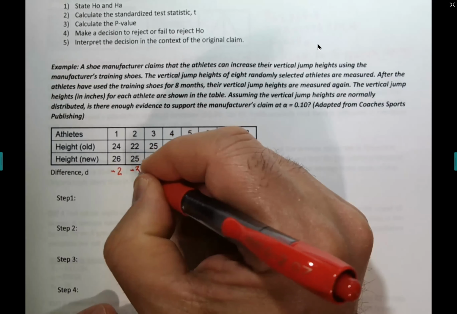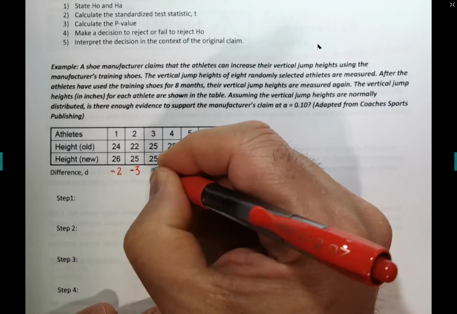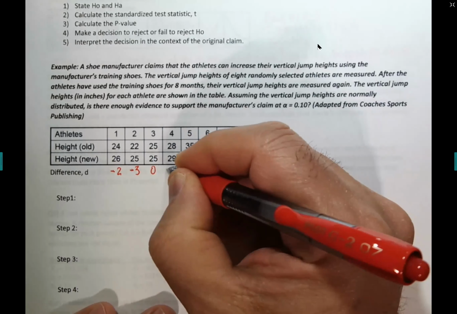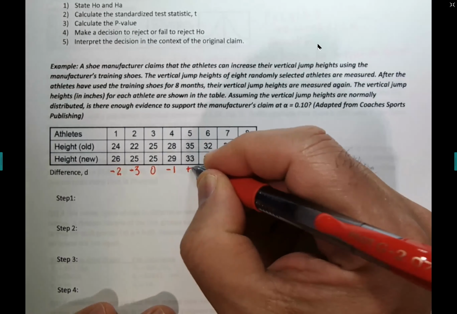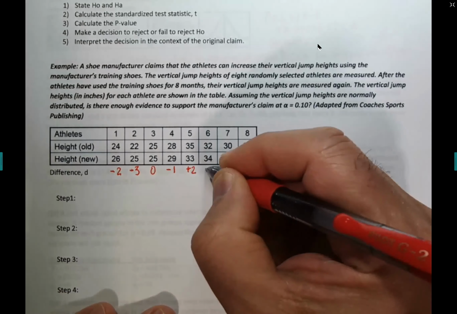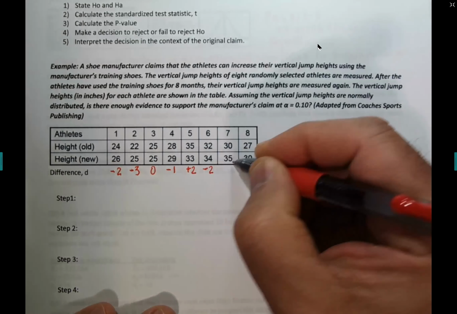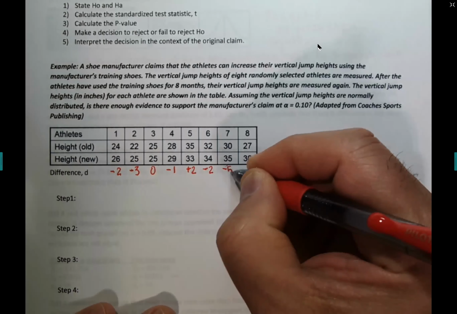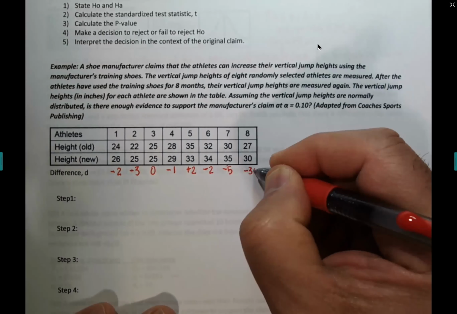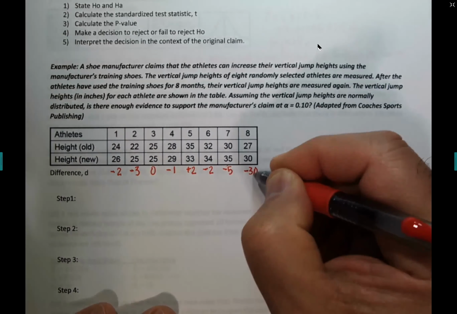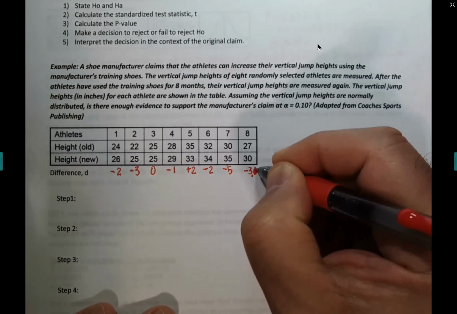Negative 3. 0. Negative 1. Positive 2. Negative 2. Negative 5. 27 minus 30 is negative 3. I'm sorry, I put negative 30. All right, that's the first step that you have to do. Easy, it's not difficult. So you start with this step.